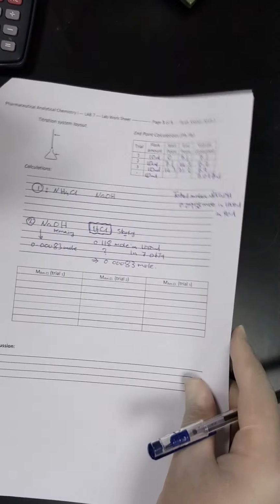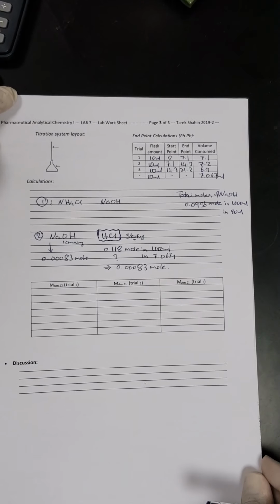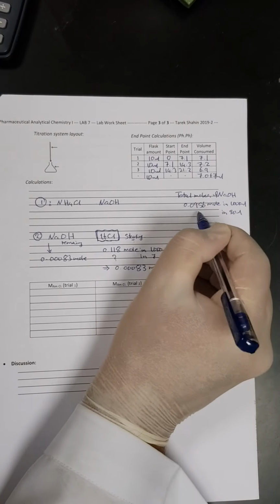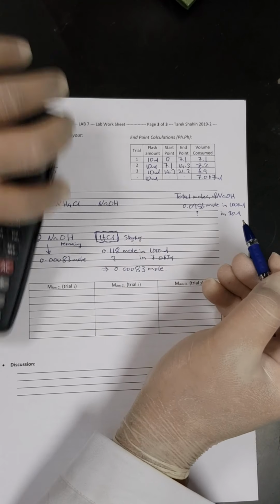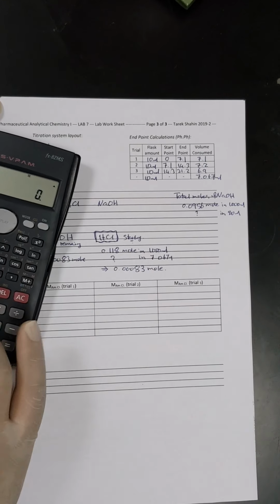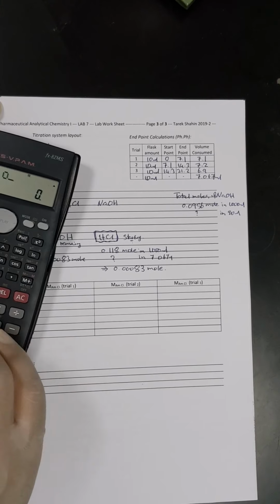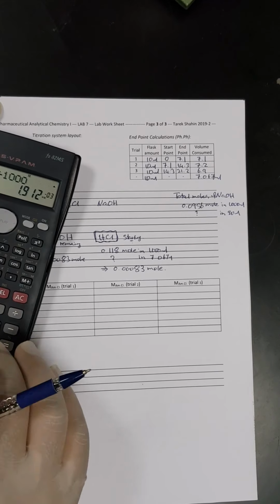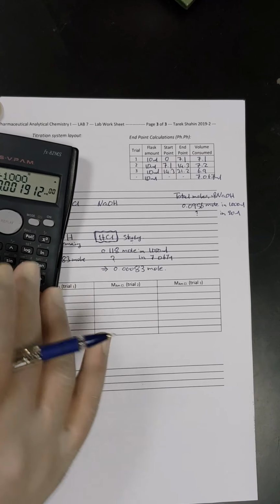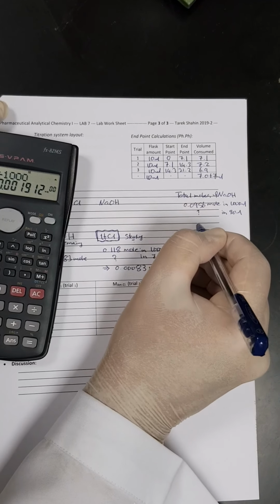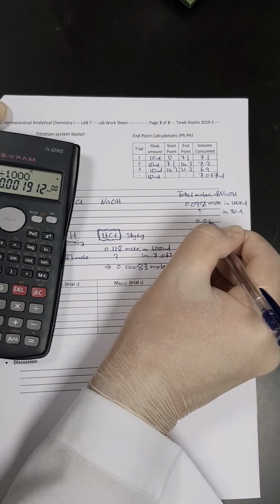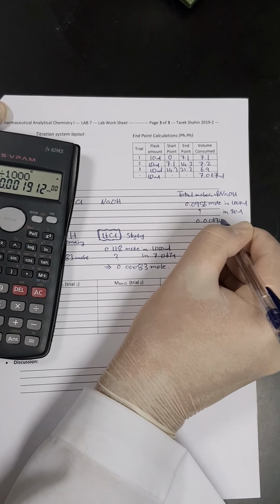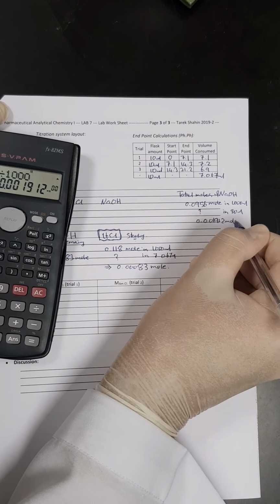So the calculation now is straightforward. How can we get this number of moles? By cross multiplication. We multiply 20 by 0.0956, divided by 1000. So this is the total number of moles of sodium hydroxide, which is equal to 0.001912 moles.